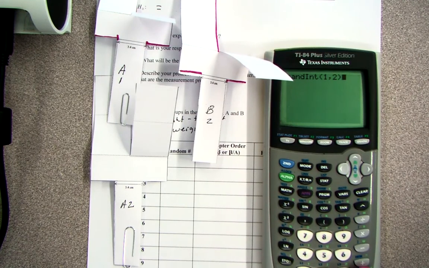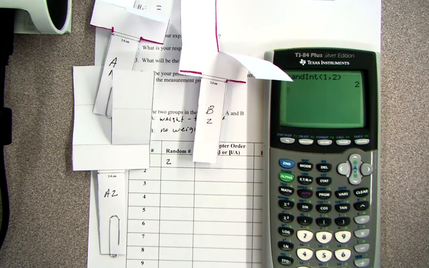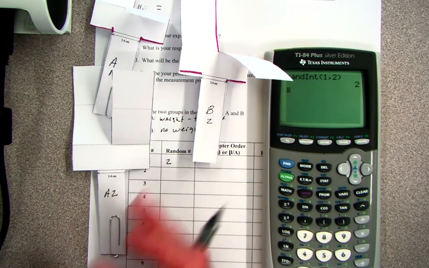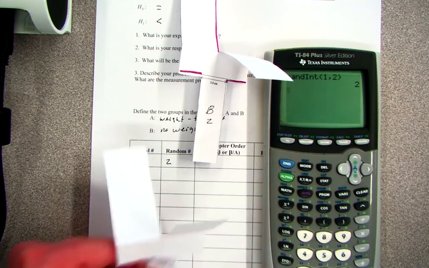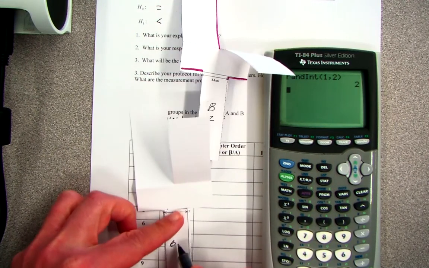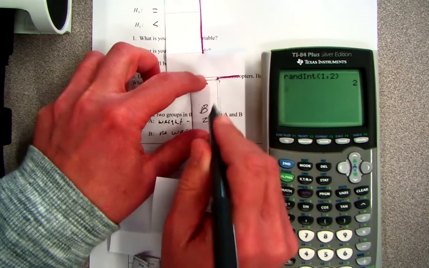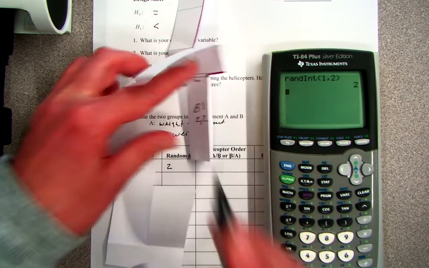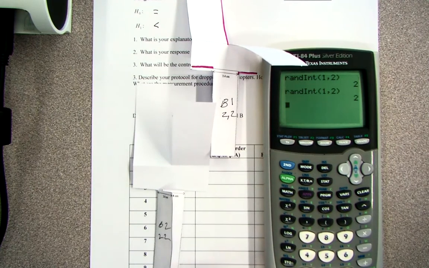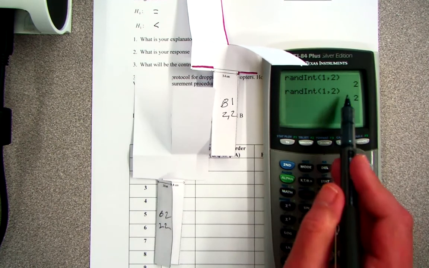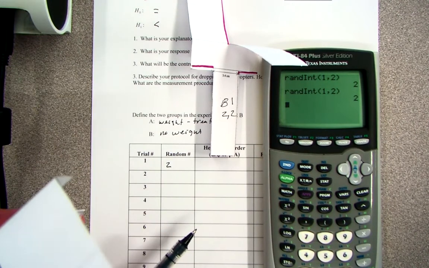So when I hit this, it tells me 2. So I'm going to record that number. And that says I must pick from 2, the B group. So now I'm picking from the B group. So pretend that I have 2 helicopters there. So this is B2, and this is B1. In other words, 2, 1, and this is 2, 2. So if I hit enter again, it's going to tell me select B2. So this is B2. So this is the first one I'm going to drop.